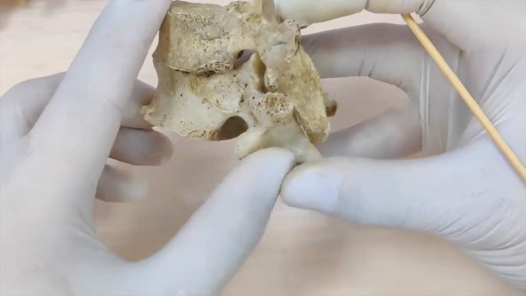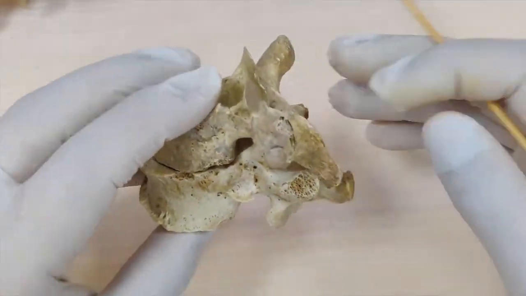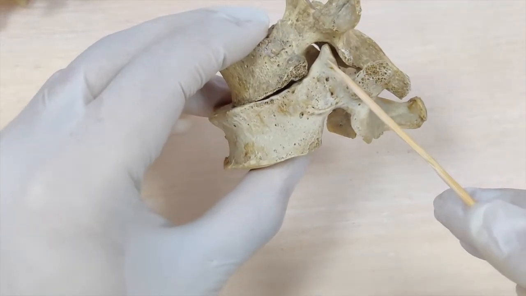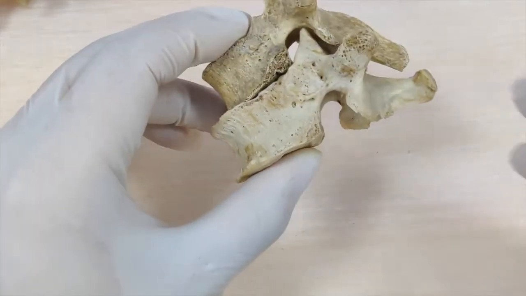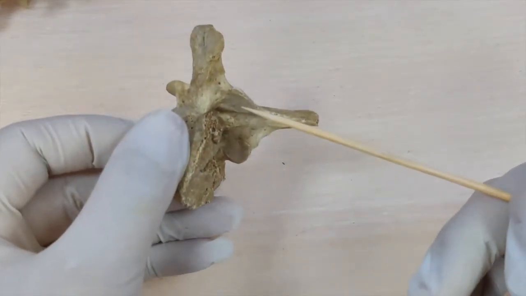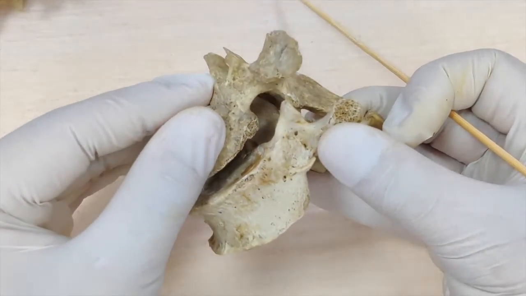So these two vertebrae are connected through their articular processes.